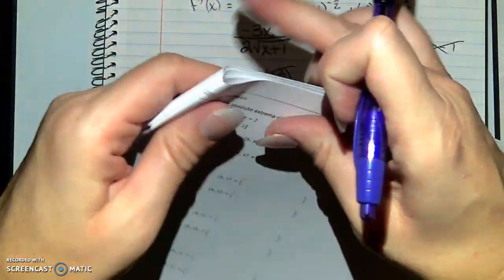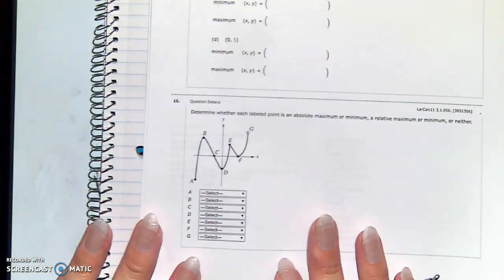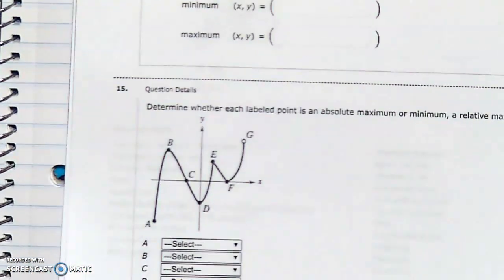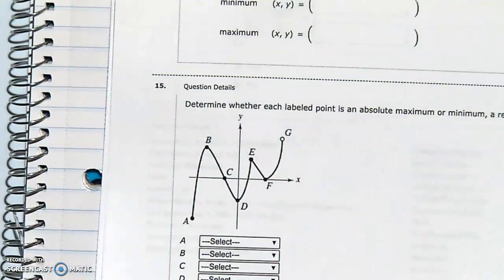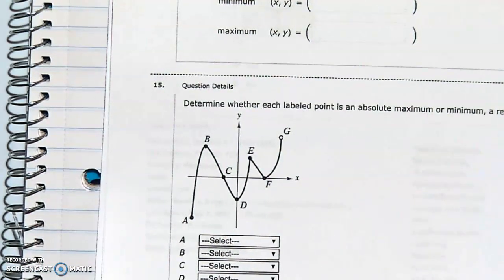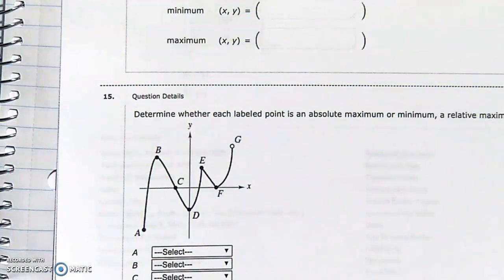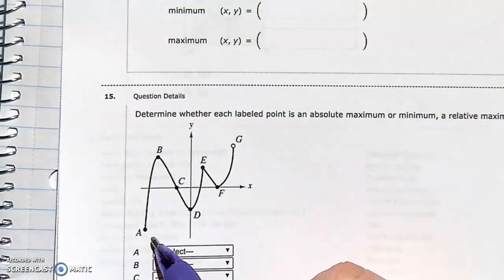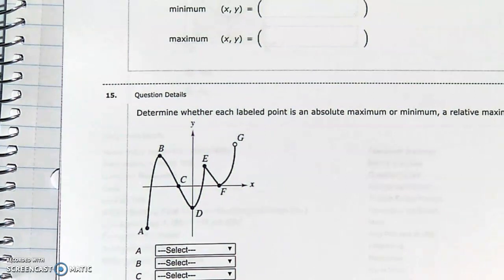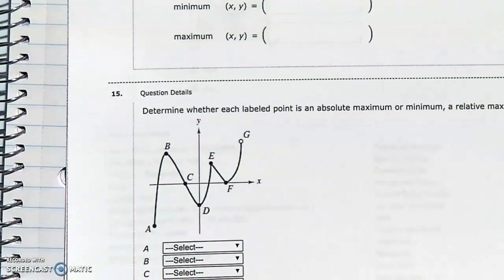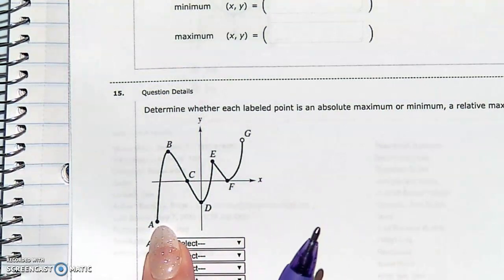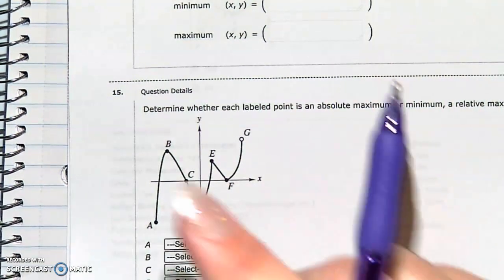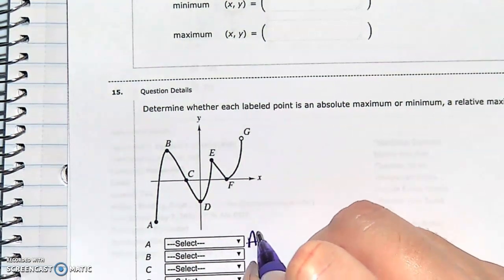All right, so here's my question. If I am looking at this pretty picture, I would like to know what these values are. So remember, for relative maxes or mins, which we have over here, they cannot be the endpoints. Absolute maxes and mins can. And then the absolutes will be the very tallest and the very lowest. Okay, so look at A. A is an endpoint. He is allowed, if he's included, to be an absolute max or min. So is he a very lowest point? Yes, he is. So he is an absolute min.